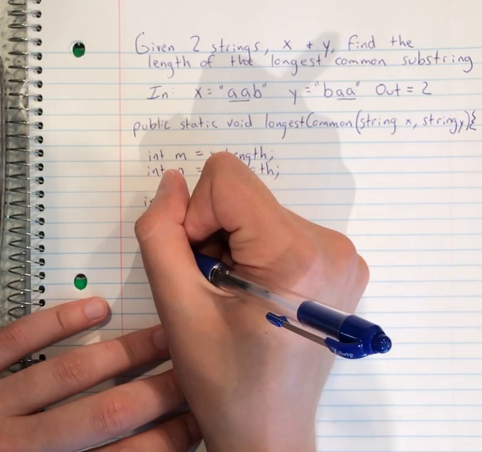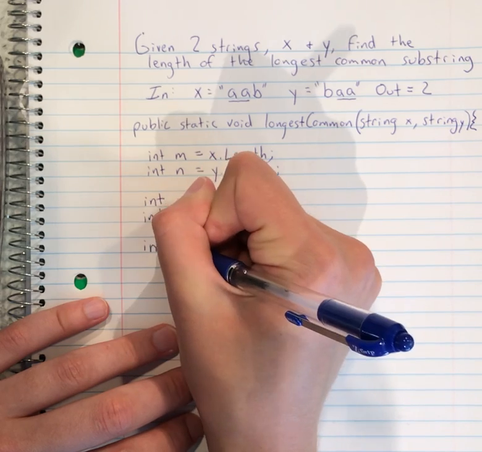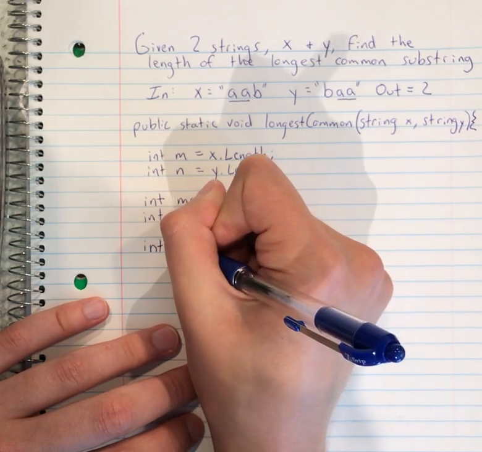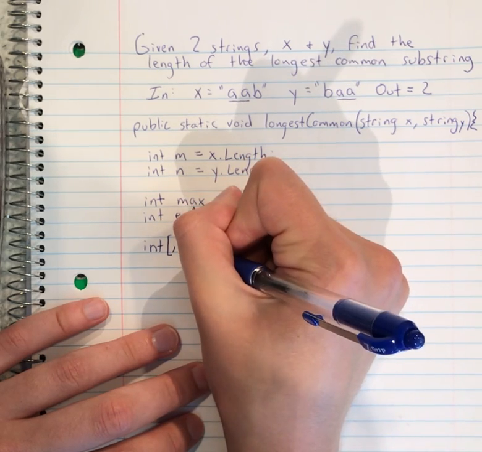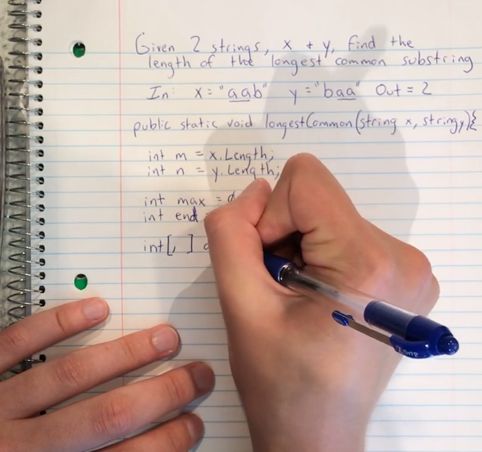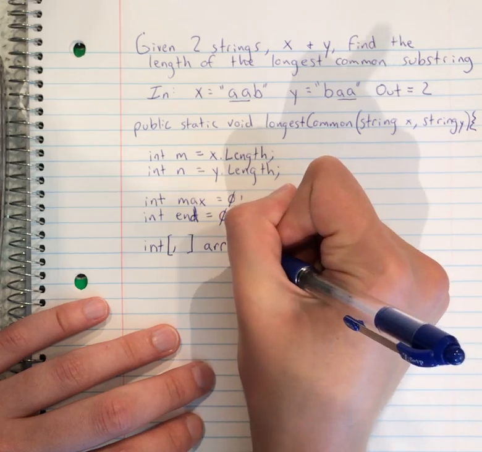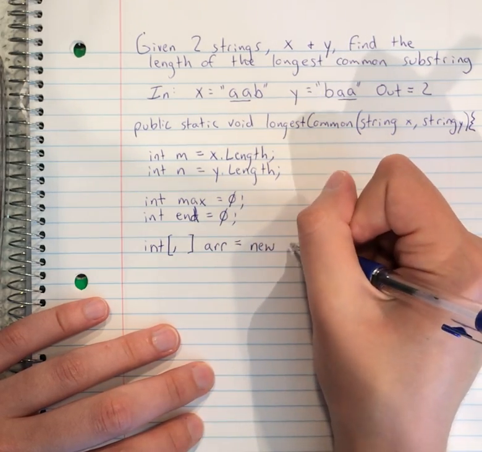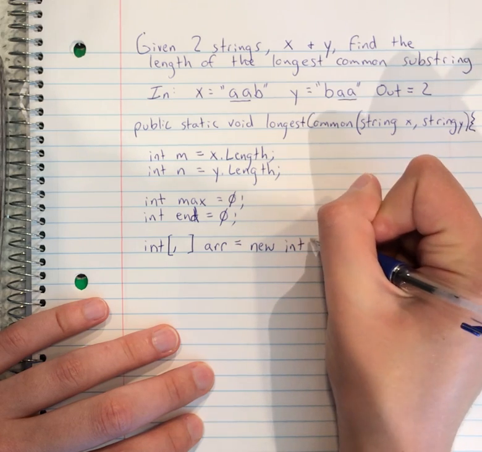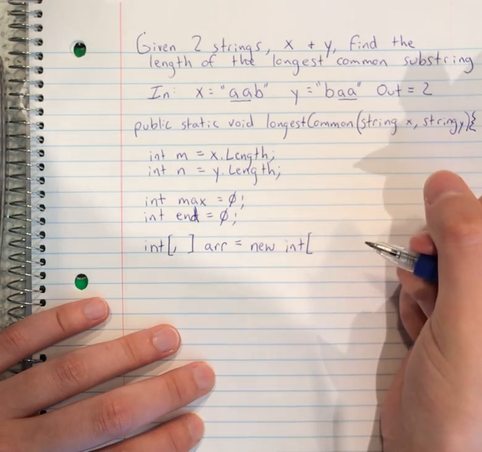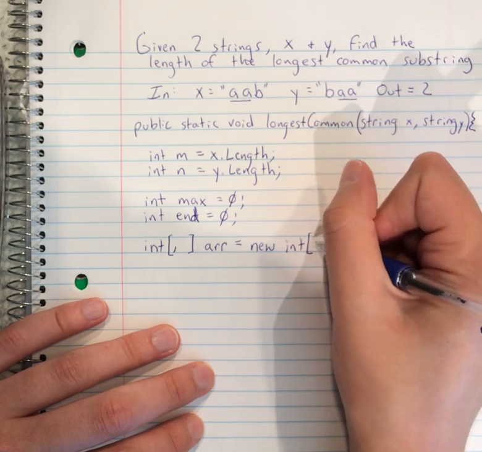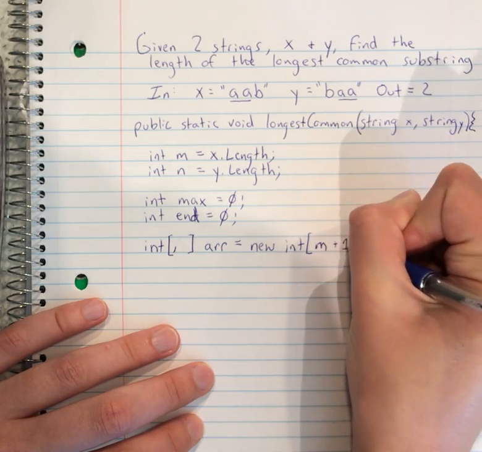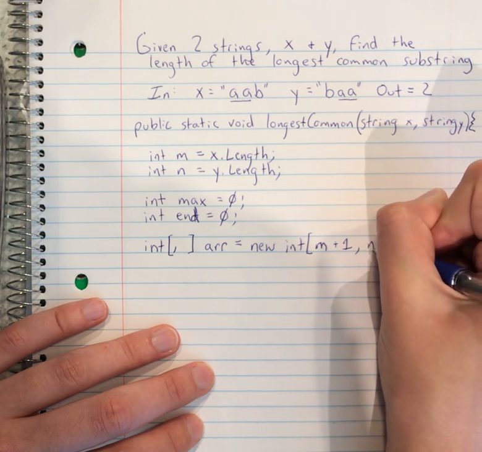And I will also create one matrix named ARR. It's a new 2D array of integers with dimensions m+1 and n+1.